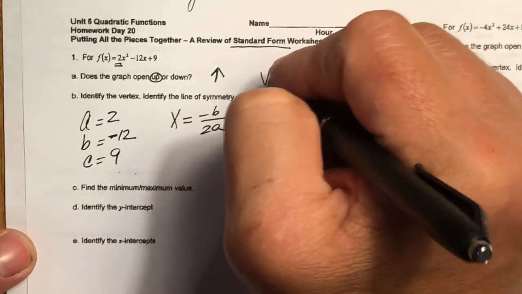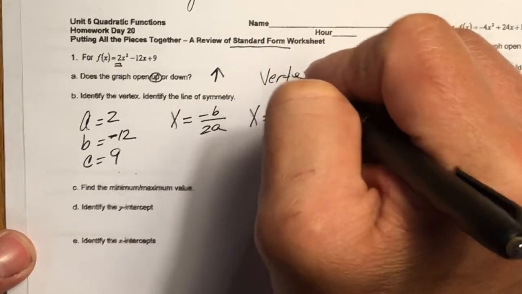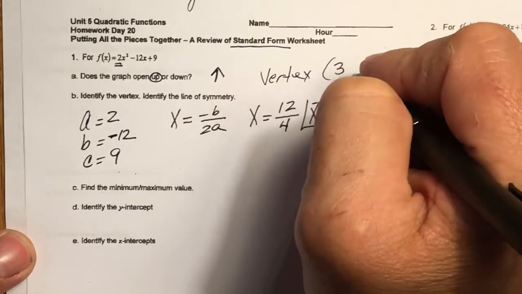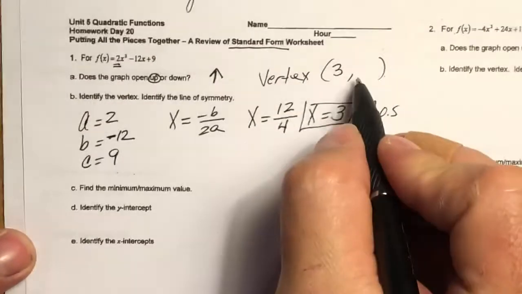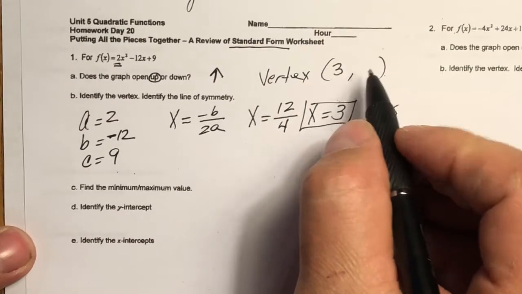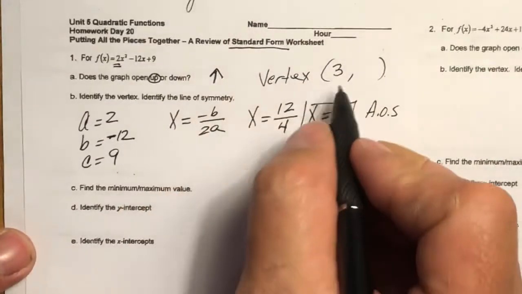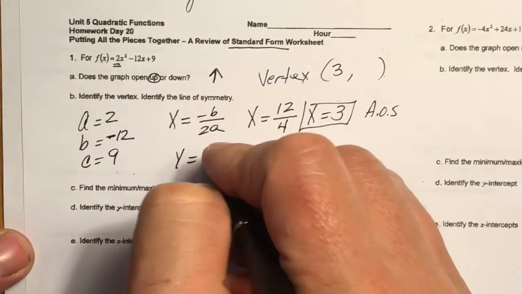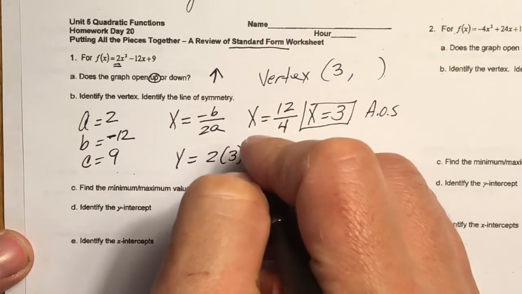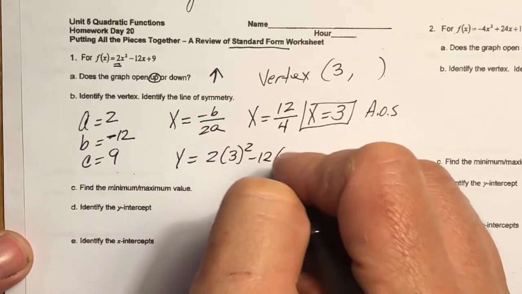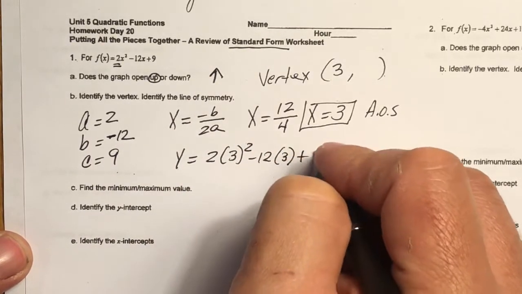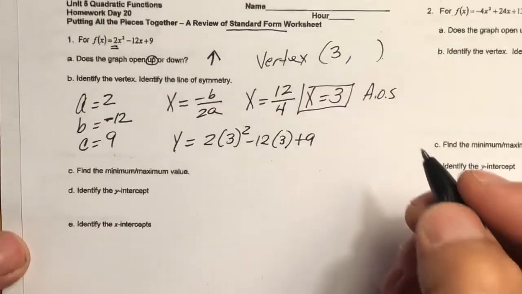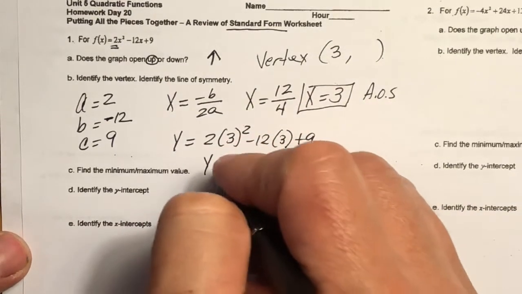So if I'm going to identify the vertex, I have 3 comma, and I need to find the y coordinate. So I'm going to take that 3 and plug it back in here. So y is equal to 2 times 3 squared minus 12 times 3 plus 9. Let's do a little work in your head here.